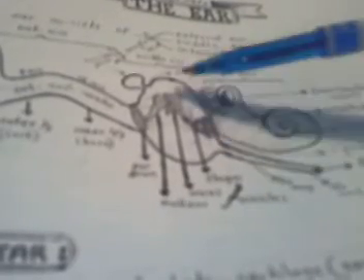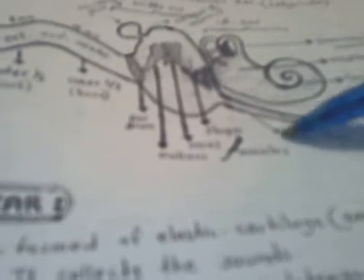So we have bone here, and bone here surrounding. Here there is cartilage, and here there is cartilage. In the outermost regions there is cartilage, but here in the middle we have the bone. Here we have the bone. Here we have the bone.